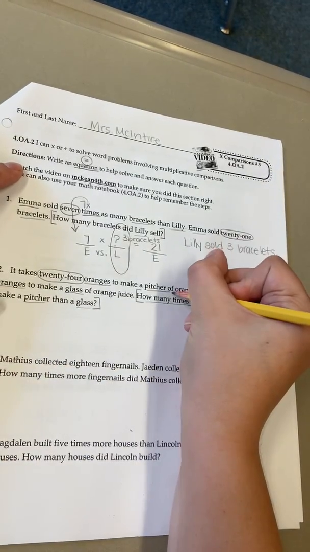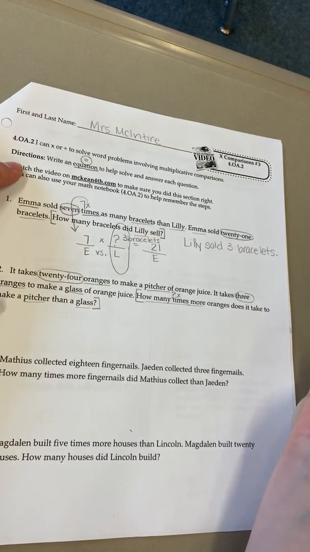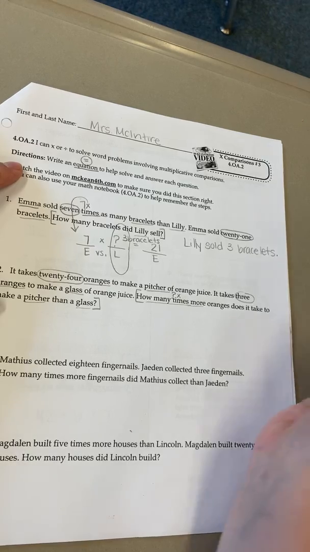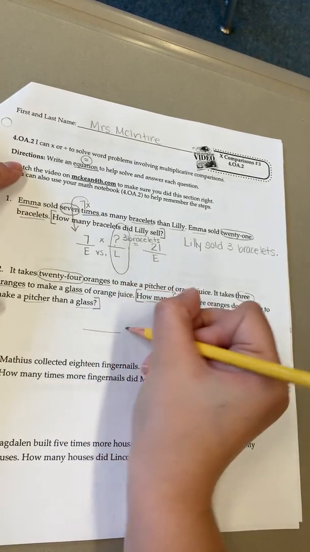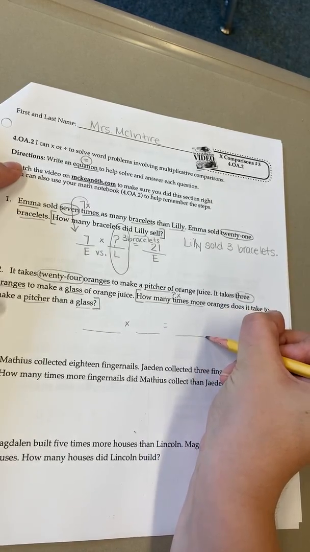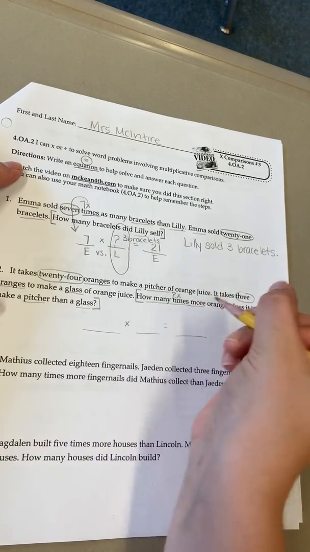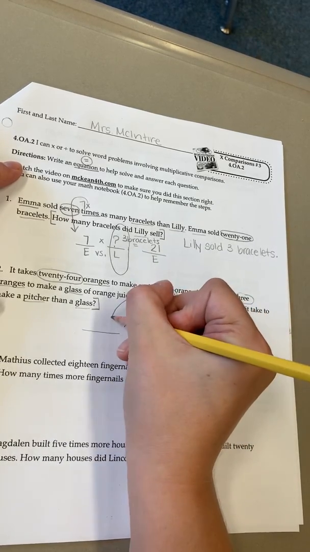When we're saying how many times, we don't know how many times. So we have the question mark as our variable, x. We know that we're going to multiply. So something times something equals something. And we don't know how many times. It says, how many times goes first?